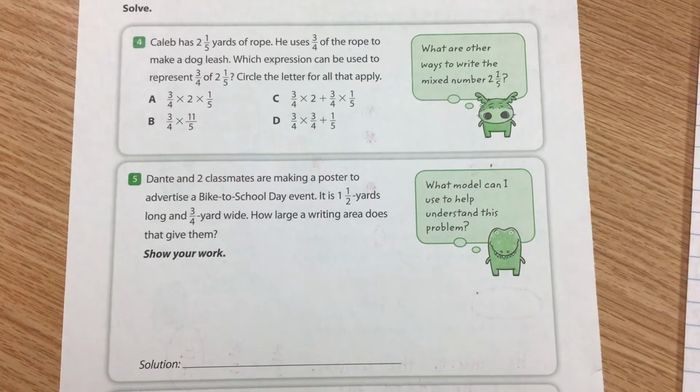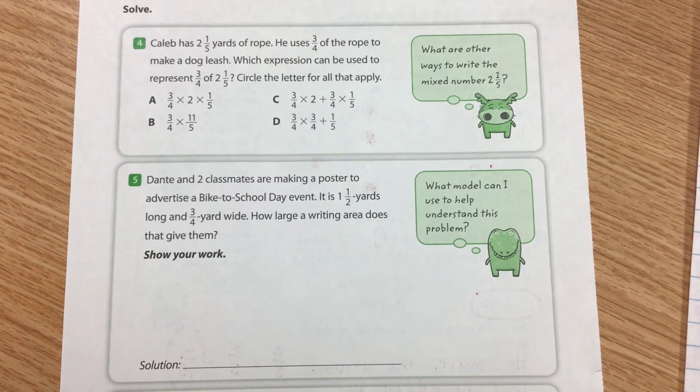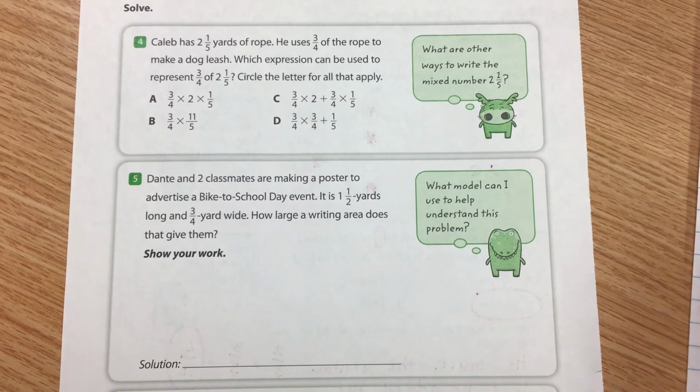Okay, number 4 says Caleb has 2 1/5 yards of rope. He uses 3/4 of the rope to make a dog leash. Which expression can be used to represent 3/4 of 2 1/5? Circle the letter for all that apply. So remember, there could be more than one.